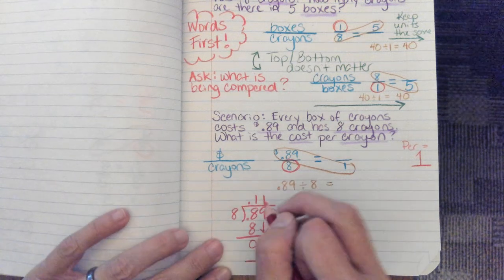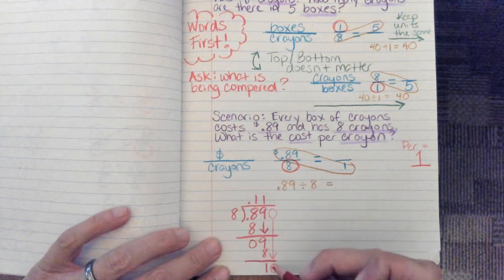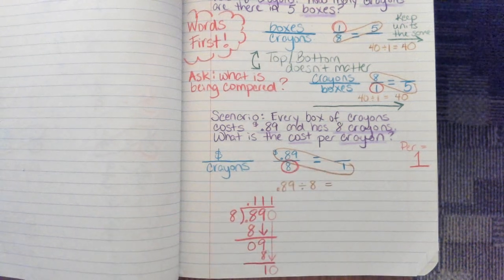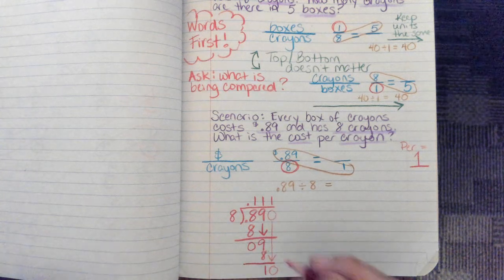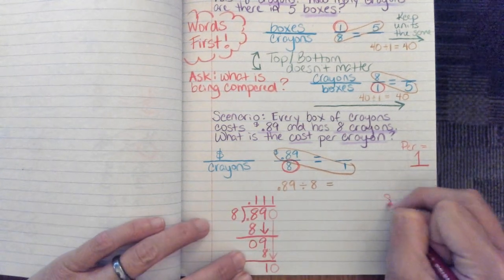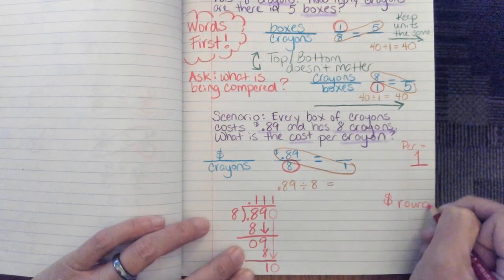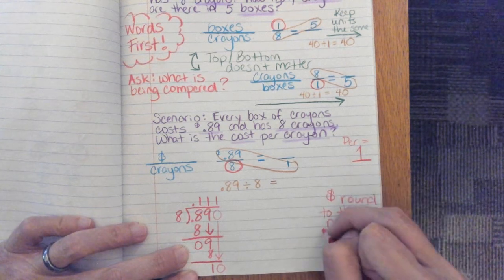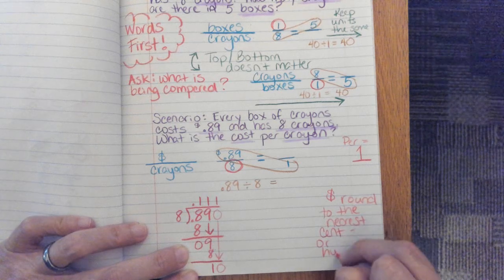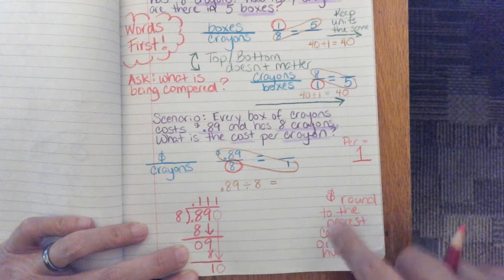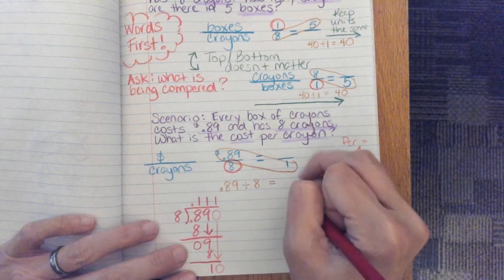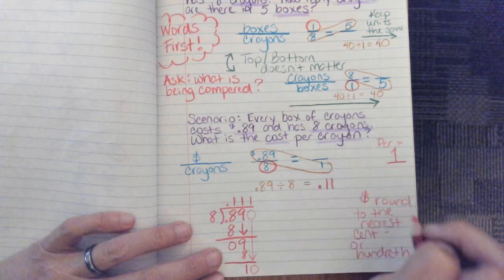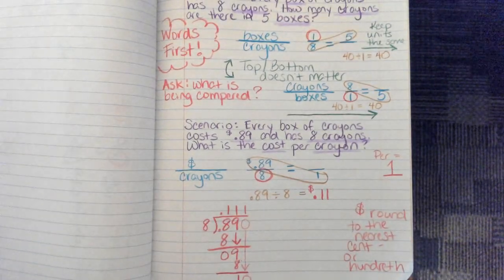But with dollars and cents, I only go to the hundreds place. But I want to know that there would be a 1 in the thousands place because it tells me what to round to. With money, we round to the nearest cent or hundredth. So the 1 tells me to round down. So the cost would be 11 cents per crayon.